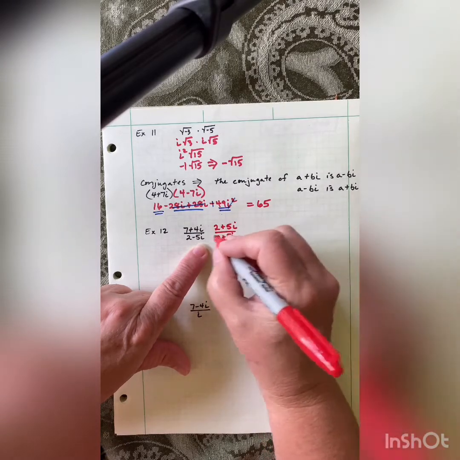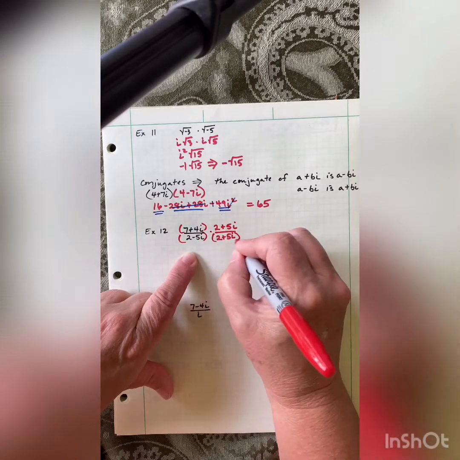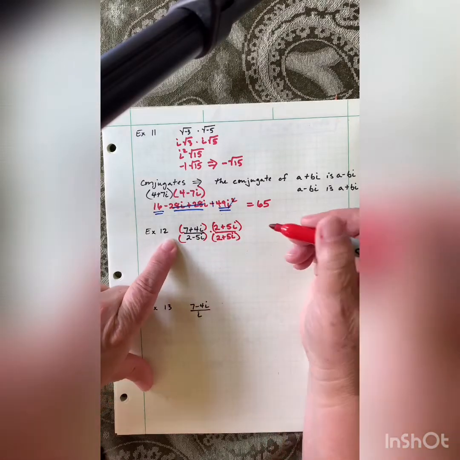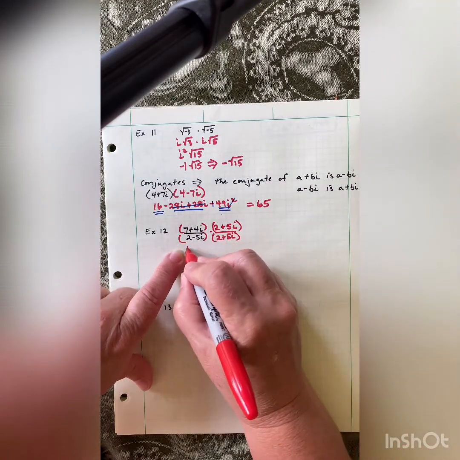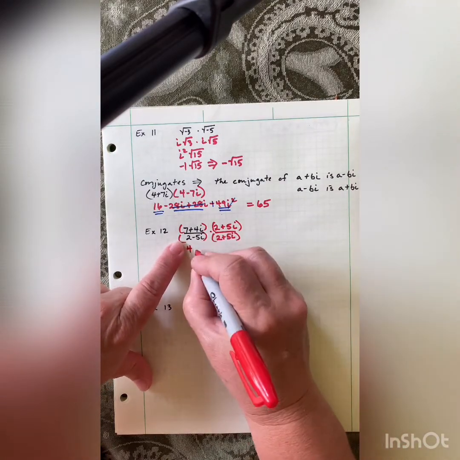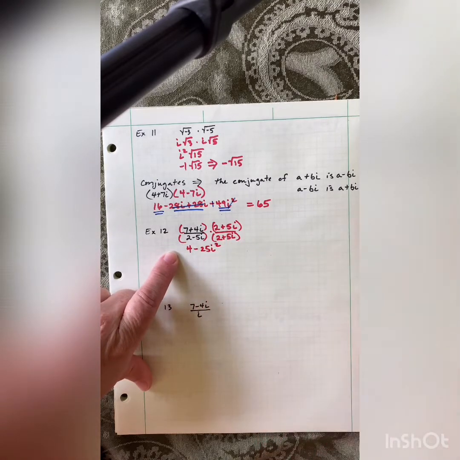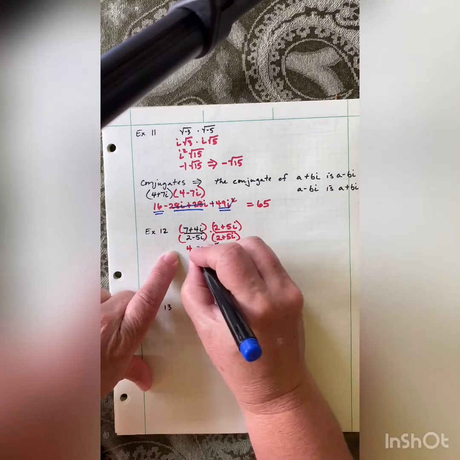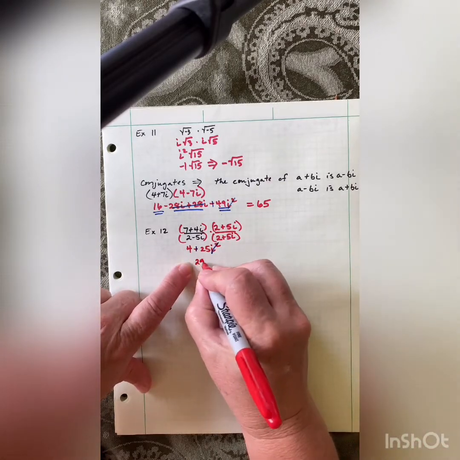Okay, multiplying by 1 is not going to change the value. I'm going to put some parentheses around things here. All right, then I usually start on the bottom. So 2 times 2 gives me a 4. Then this is going to give me a -25i squared. I squared is -1. So down here, I have a 29.